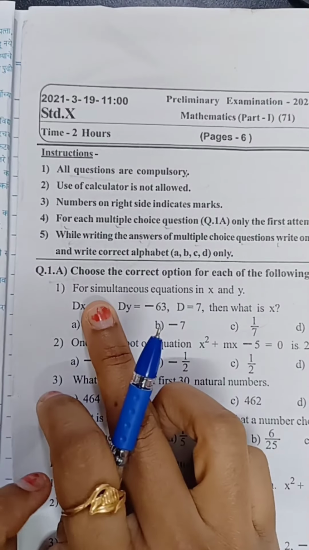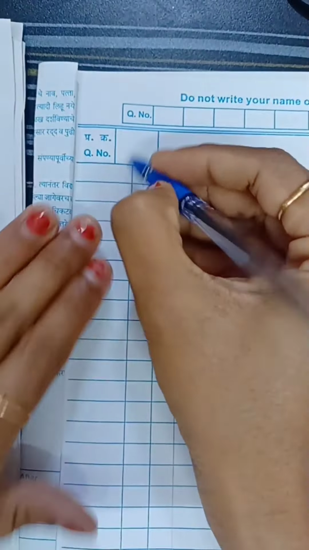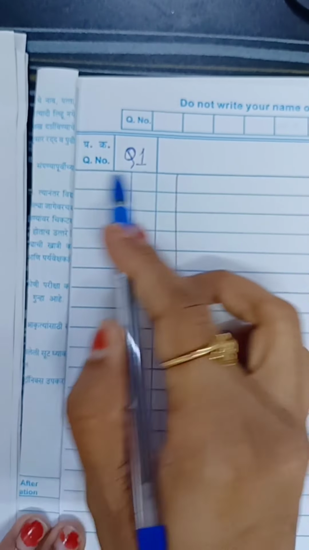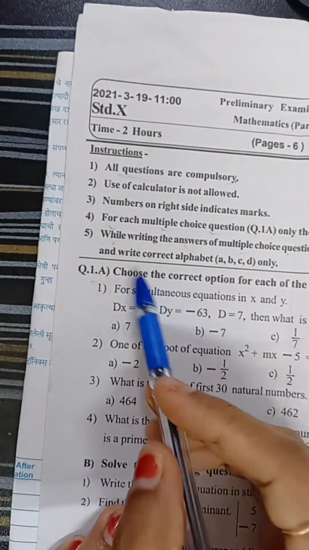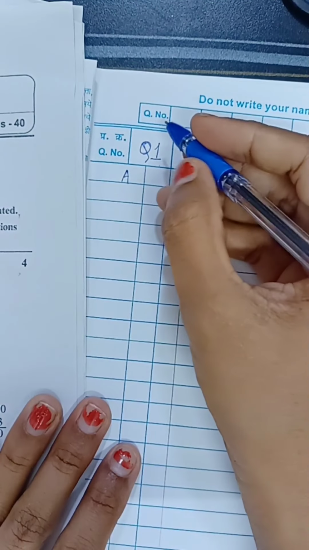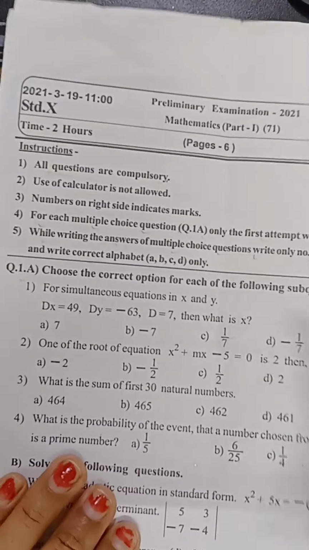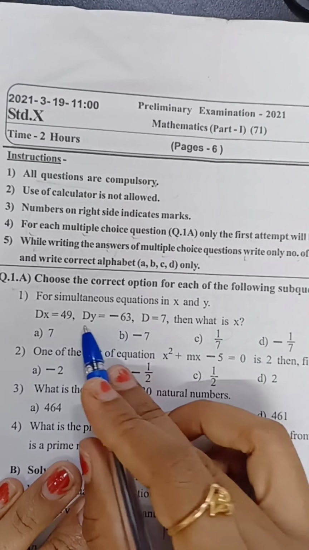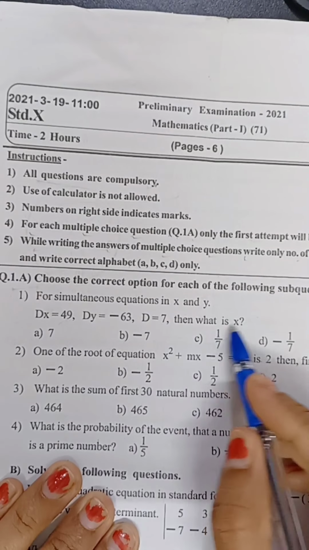As you can see, question number 1A, the first question is, so I'll write question 1, or just 1 will also do because the question number is already specified. Question number 1 in that A. And then I have 4 questions. So first one, for simultaneous equations in x and y, dx is equal to 49, dy is equal to minus 63, d is equal to 7, then what is x?